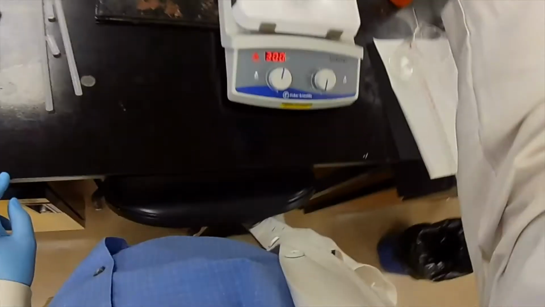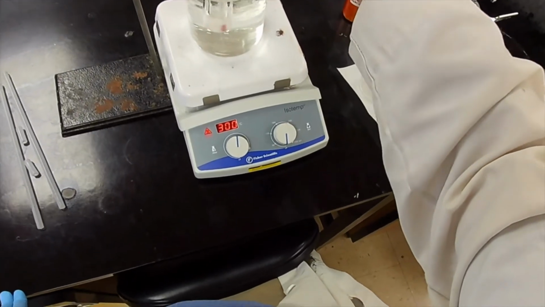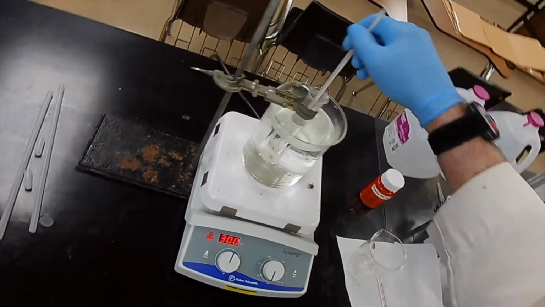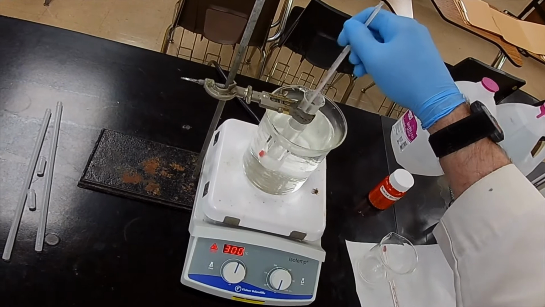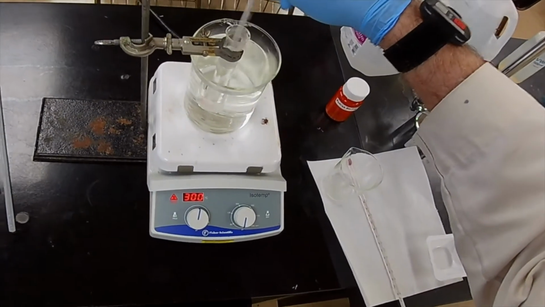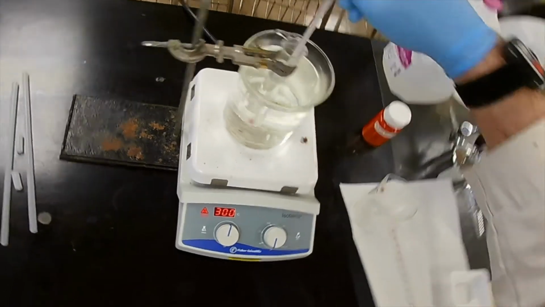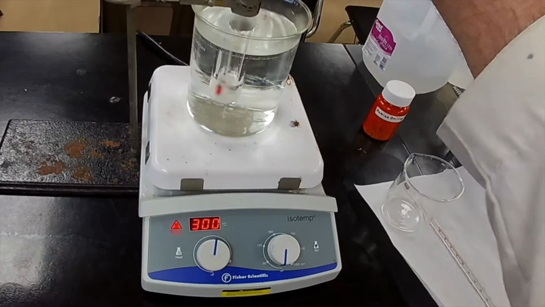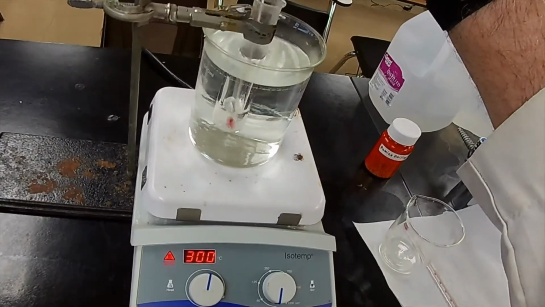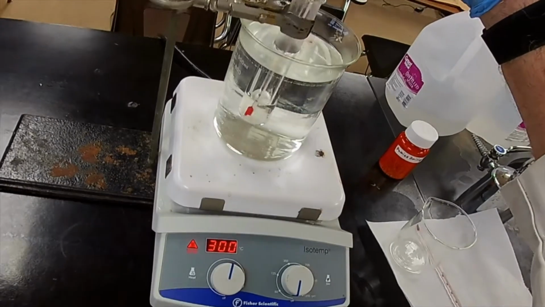Water's starting to boil. I can see it. Now that's boiling. That's actually water vapor. That's not dissolved gases. That's converting one phase into the other. Okay, temperature. Yeah, we got a nice warm temperature. And let's see. You can see that it's going into solution. In fact, I can see convection currents.